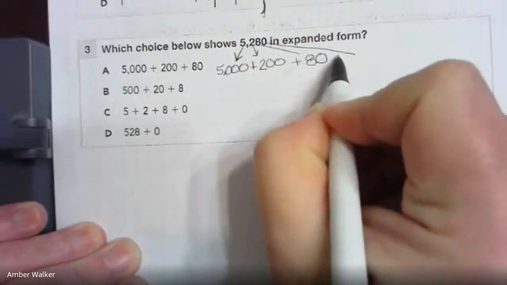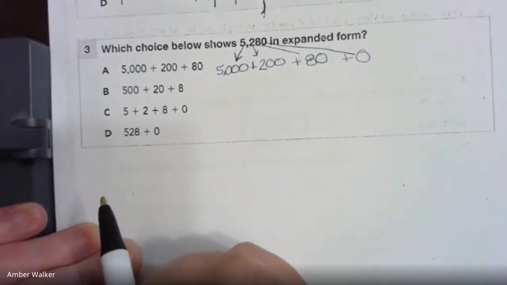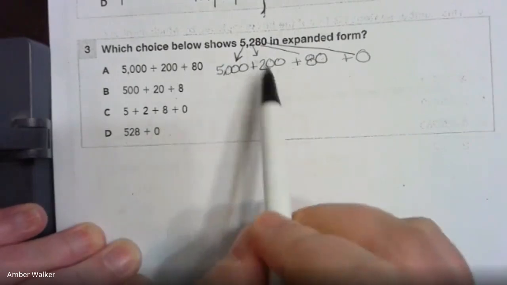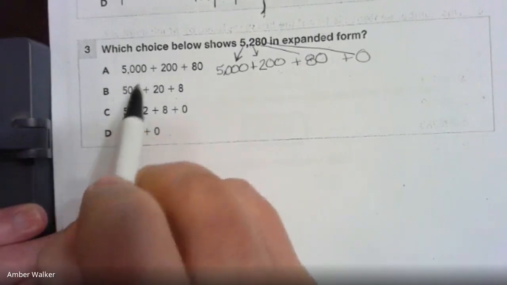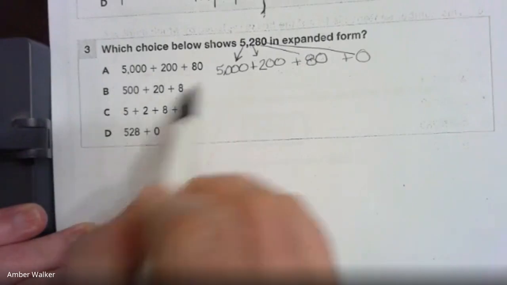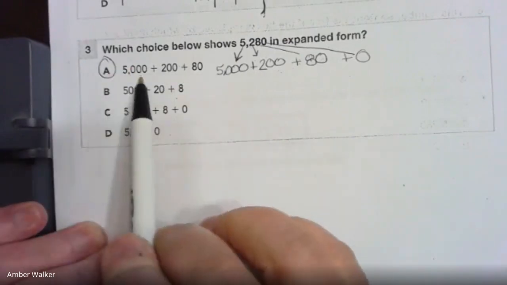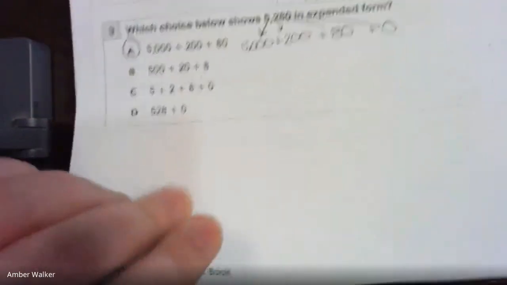And you can include the 0, or you don't have to include the 0 because the 0 is worth nothing. So we need to see which one of these matches what we know about expanded form. And if you look over here, there's only one that shows the 5 is worth 5,000. And it is your answer, 5,280. And they chose not to include the 0.